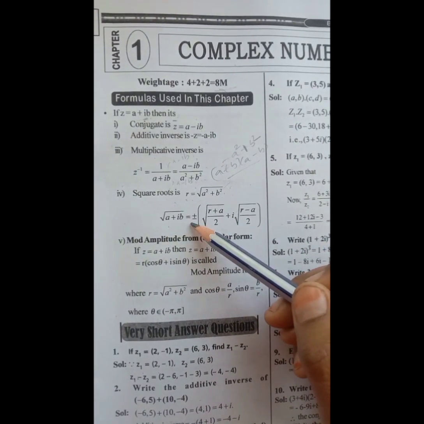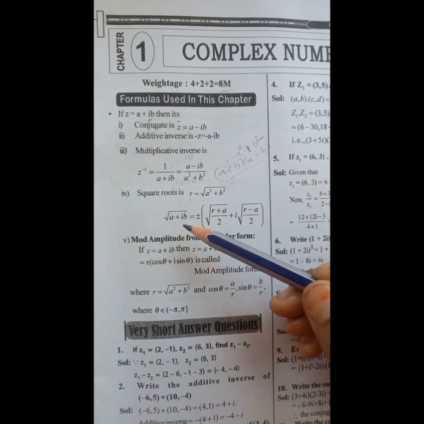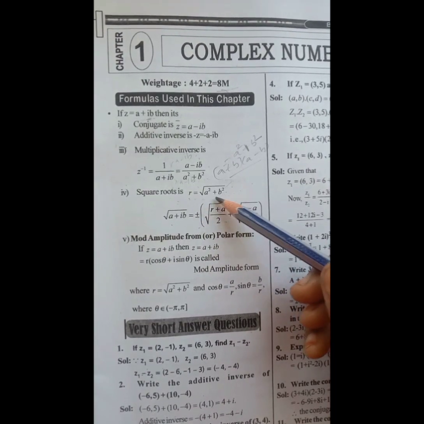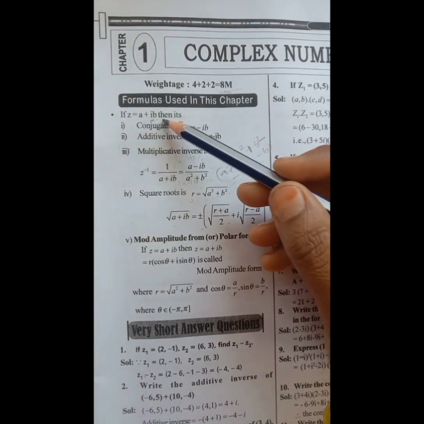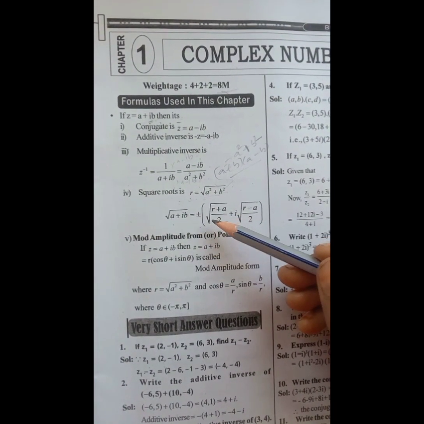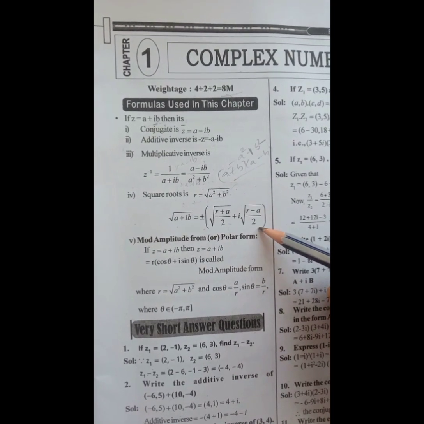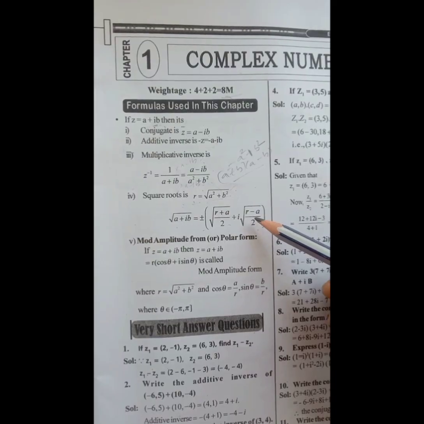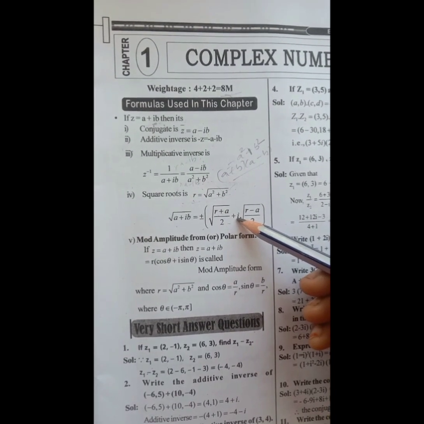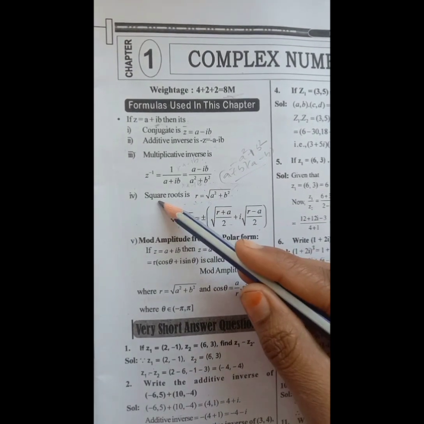Now, this is the formula for square root. R equals square root of a square plus b square. This is the r value. When we take the square root of a complex number, it is root of r plus a by 2, plus i into root of r minus a by 2, adding and subtracting r and a by 2 with square roots and keeping i as the imaginary symbol, taking the bracket and taking positive and negative signs. This is known as the square root.